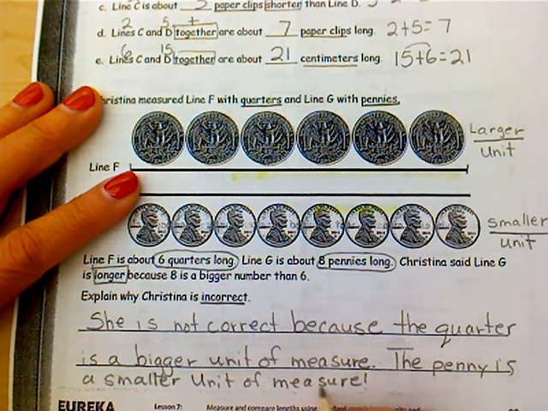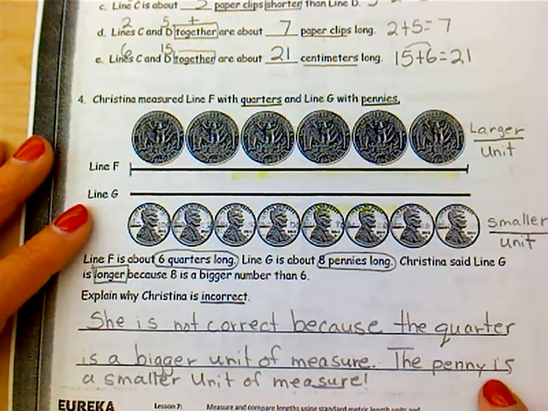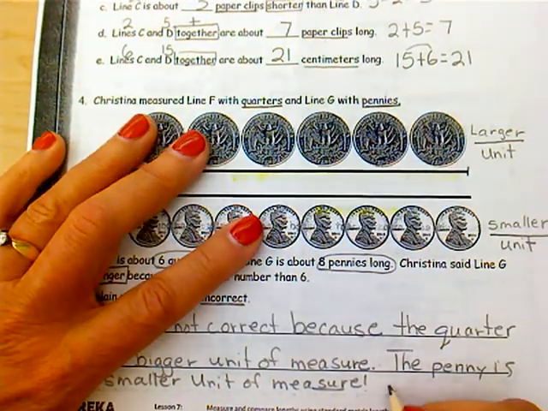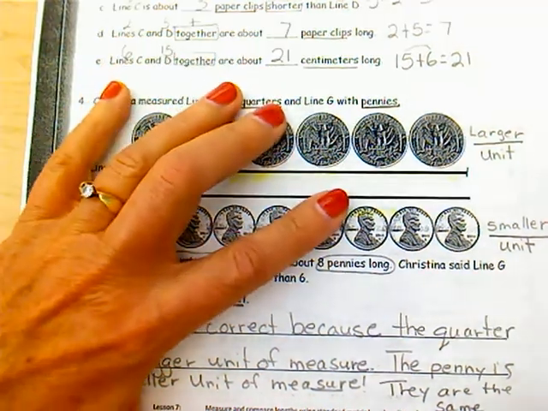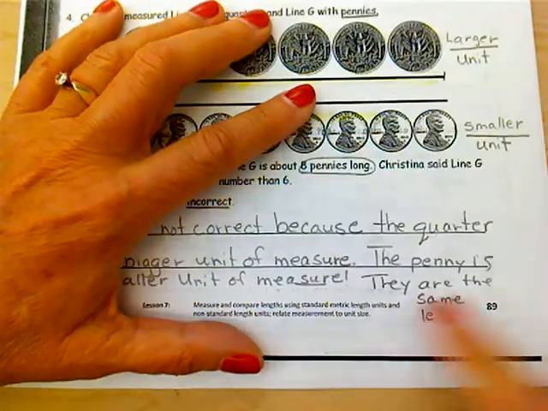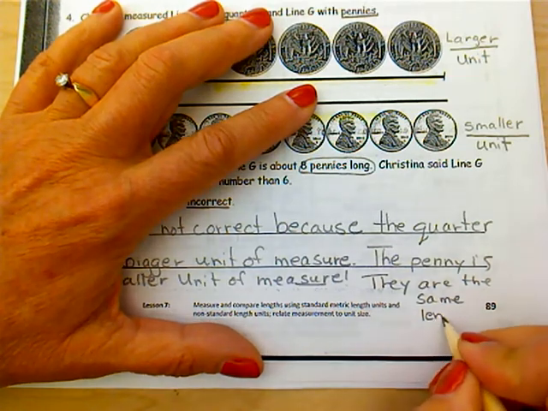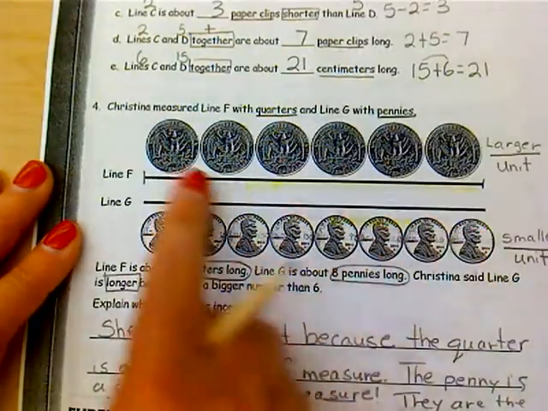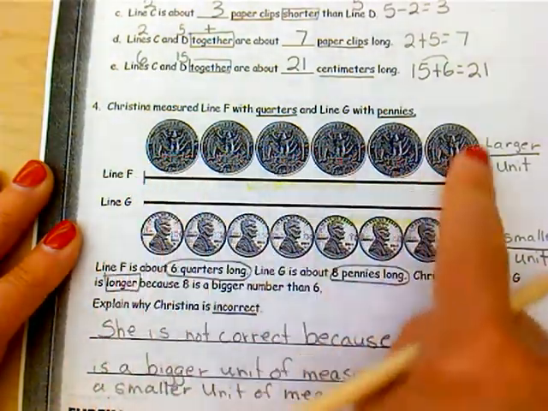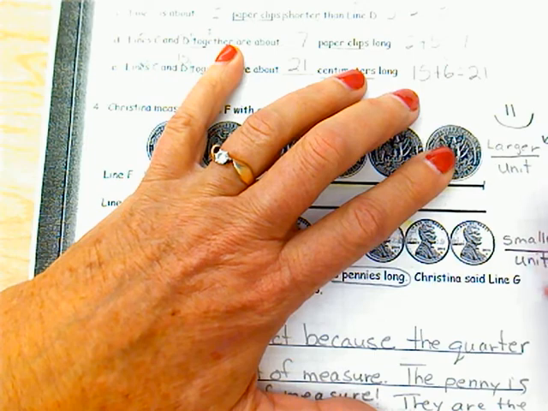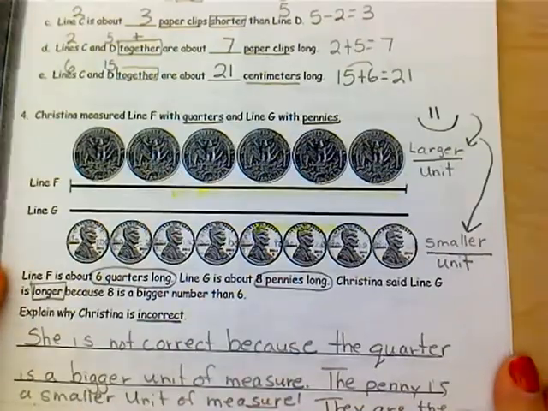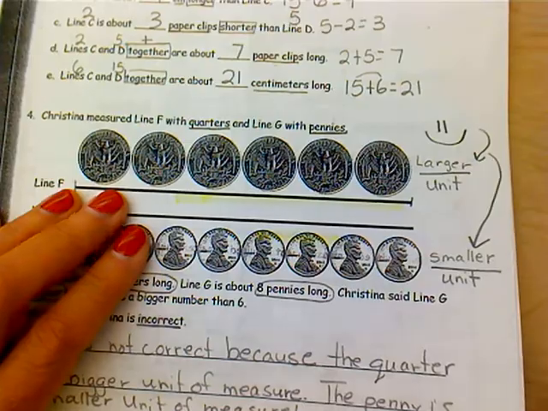What do you notice about those lines? Even though the quarter is bigger and the penny is smaller, aren't they the same size? They are the same length. Sometimes they don't give us enough room to write. Oops, I'm sorry. They are the same length, even though it takes more pennies to measure that same length than it does quarters. Why? Because the quarter is a larger unit of measure. And I'm going to remind you that this is the very important concept that you need to be picking up as we go through this. You will need that for the exit ticket.